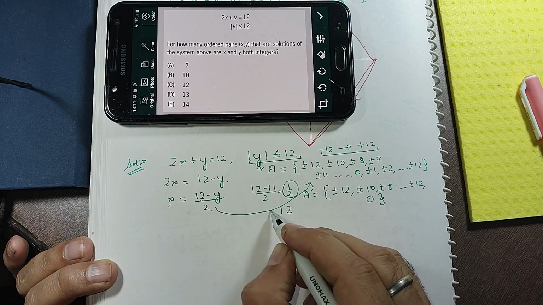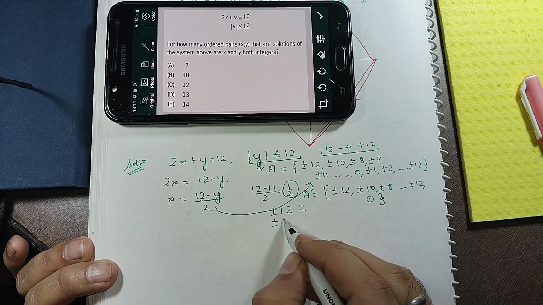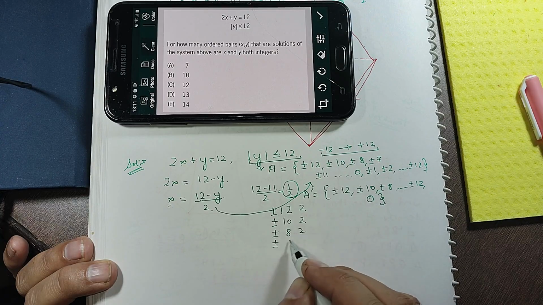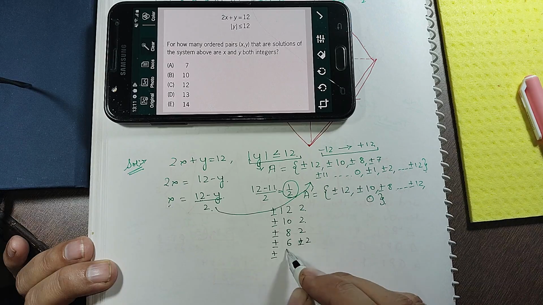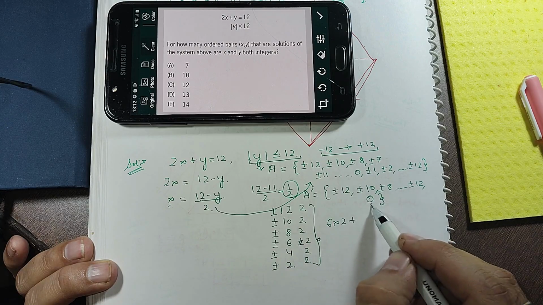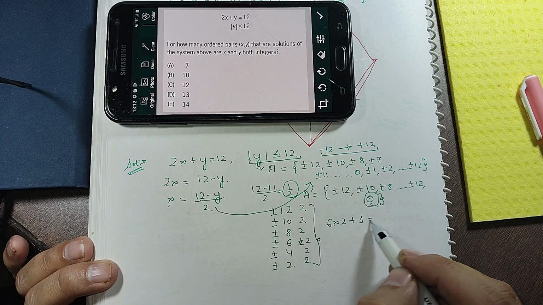So one will be plus minus 2 values, plus minus 10 2 values, plus minus 8 2 values, plus minus 6 2 values, plus minus 4 2 values, and plus minus 2, right? So 1 2 3 4 5 6. So this will be 6 into 2 plus 1 is 0 also. We have to consider 0 also. So that will be 13.